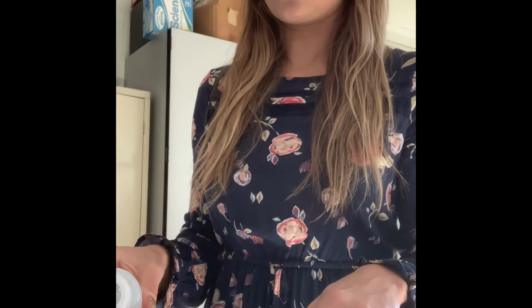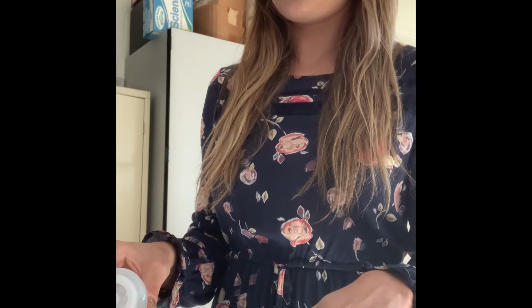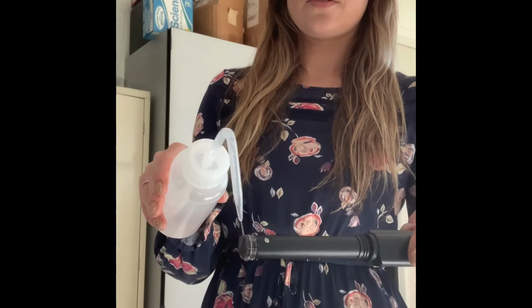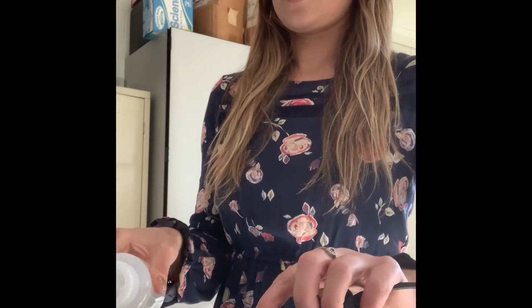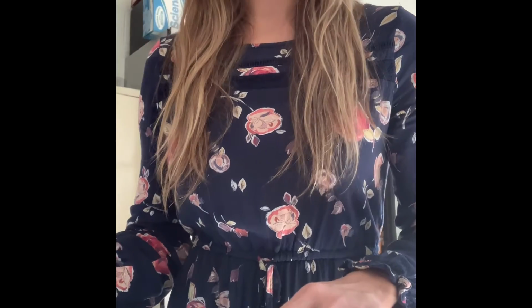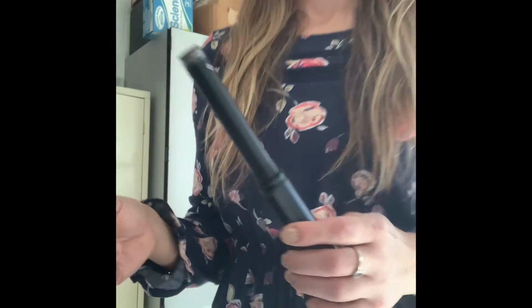So to get my initial reading, the first thing I want to do is to take my deionized water here and just kind of rinse off the tip. So just like so. And then I want to blot it dry with a paper towel. Okay, so I'm going to put this over here so I don't mix up my samples. And then the next thing I'm going to do is pour in my water sample.